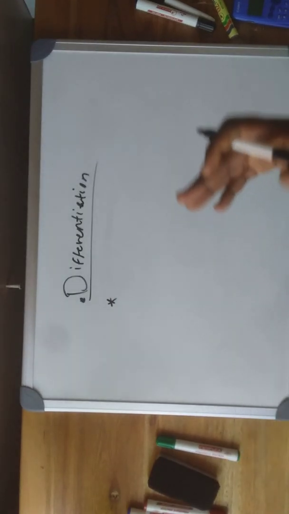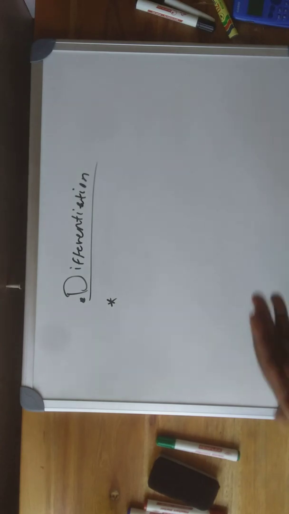When we are solving calculus equations, it's like we are differentiating, we're breaking it down.